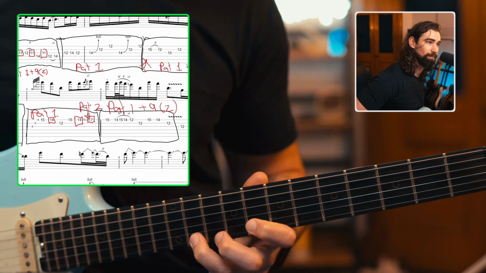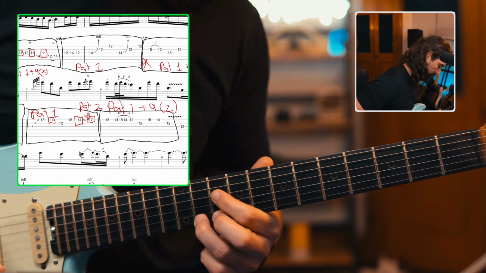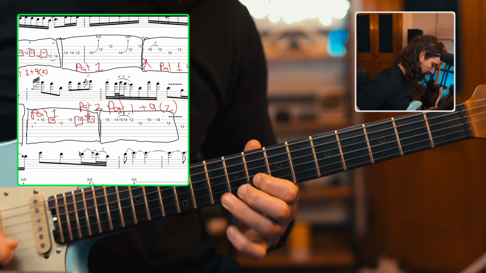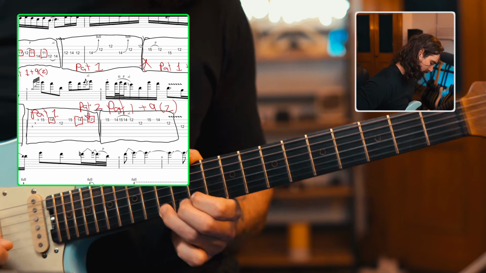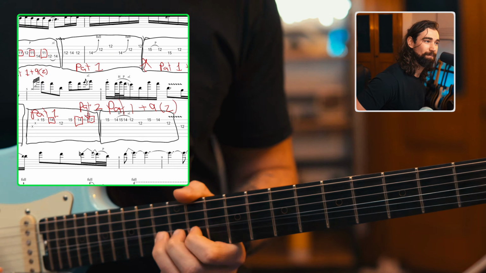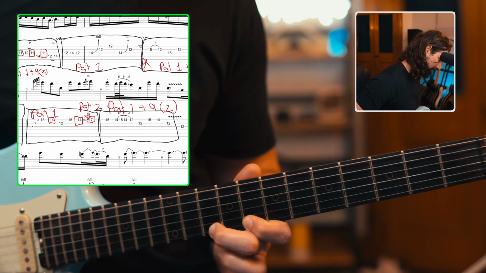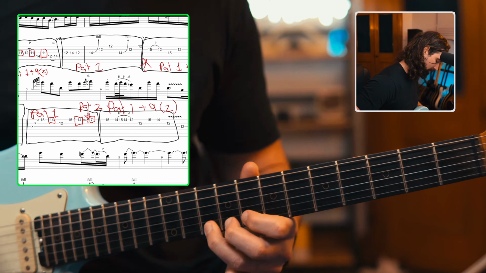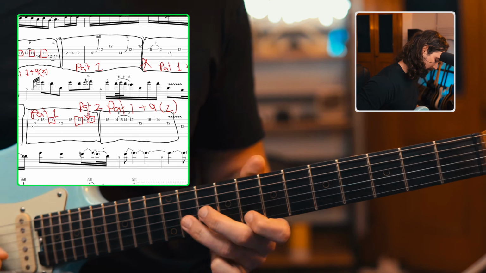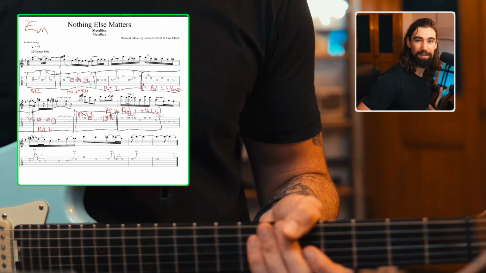Then pretty cool. Now I'll make them my own a bit more. Right, because I'm in pattern 2, I can do some pattern 2 licks up there while I'm at it. So already we've learned so much from the solo. We have like 7 ideas that we can use. Now let's look at this last bit.